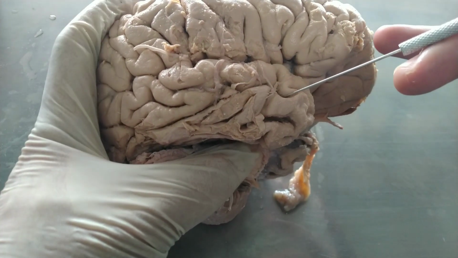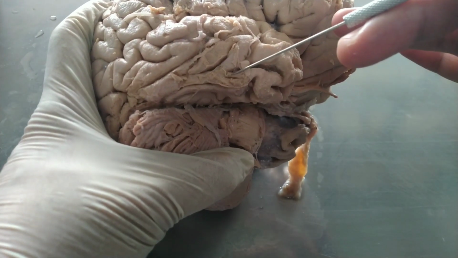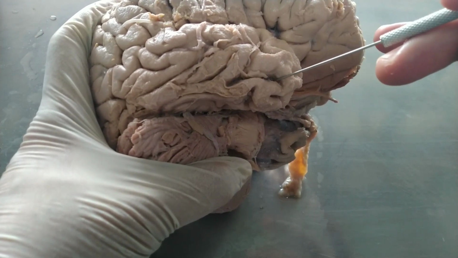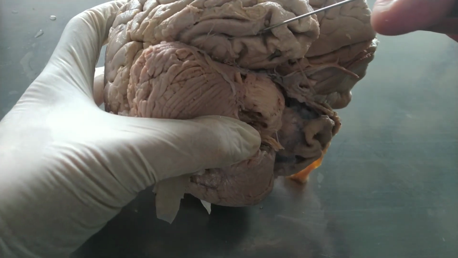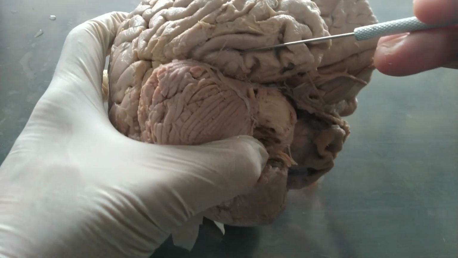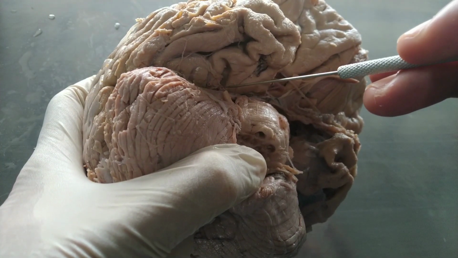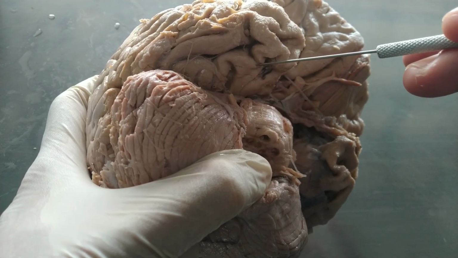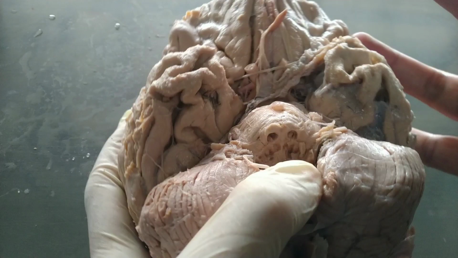superior temporal sulcus, middle temporal gyrus, and this will be the middle temporal sulcus. No? This is the inferior temporal gyrus, and then we have the inferior temporal sulcus right there. This part is the hippocampal gyrus, and this part is the fusiform gyrus. No? All of them are a part of the temporal lobe.